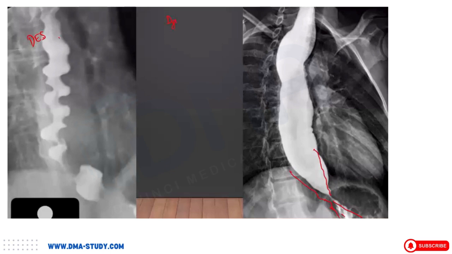The patient presents with dysphagia for liquids over solids, along with regurgitation and weight loss. Because of the regurgitation and dysphagia, the patient won't eat much, so the patient may present with weight loss. So this is the triad of symptoms: dysphagia for liquids, regurgitation, and weight loss. What is the investigation of choice? The investigation of choice is esophageal manometry, but you can do one more thing.